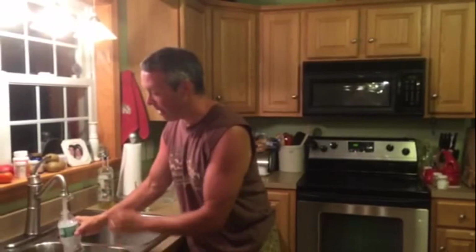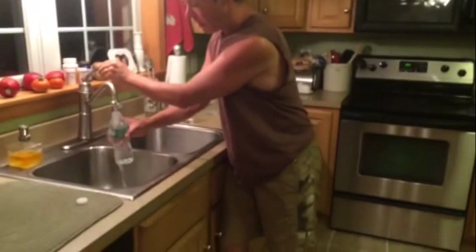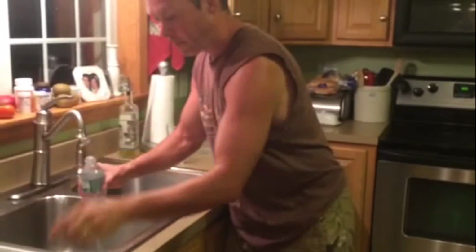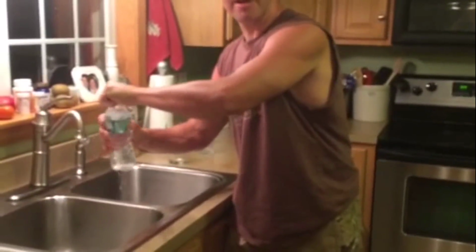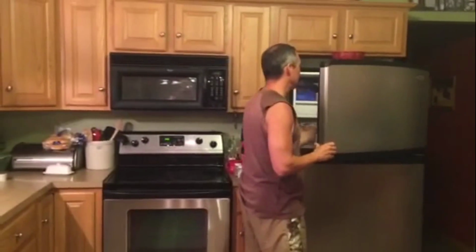How about if I take the bottle and I fill it all the way to the top? All right, so that's right up to the top. Put the cap on it. Okay, let's see what that does.